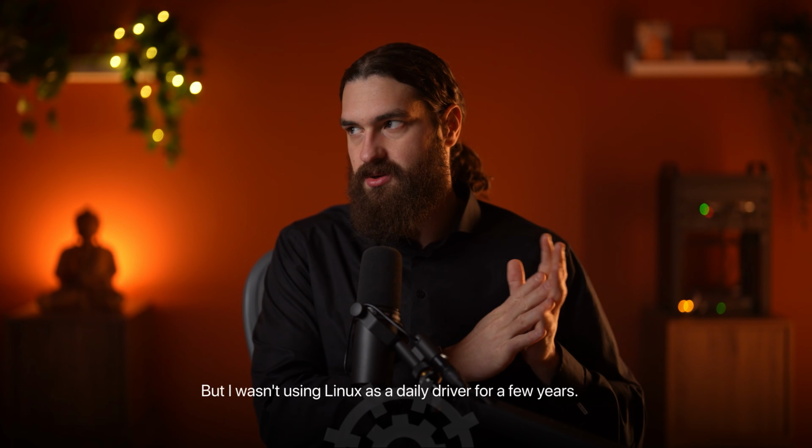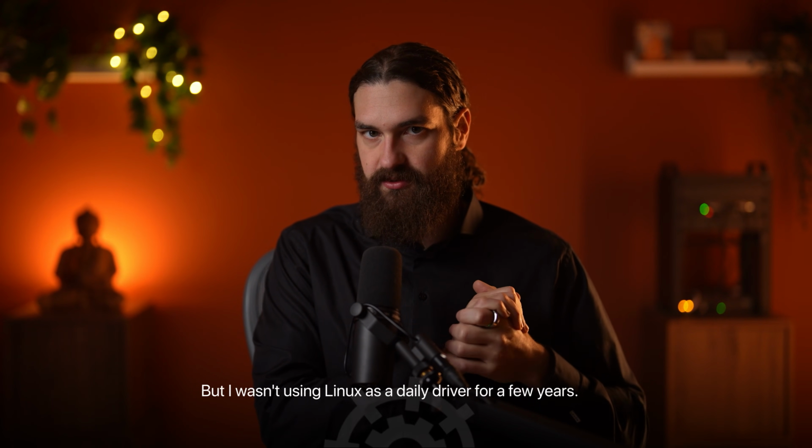So then Arch Linux felt a bit scary, and it's a skill issue. Right now, I have no problem. I wouldn't have any problems doing that. So that's when I went to Mac for a few years, and I daily drove Mac for a few years. I was tinkering with Linux, and I was, of course, running it on my servers in my home lab, but I wasn't using Linux as a daily driver for a few years then.